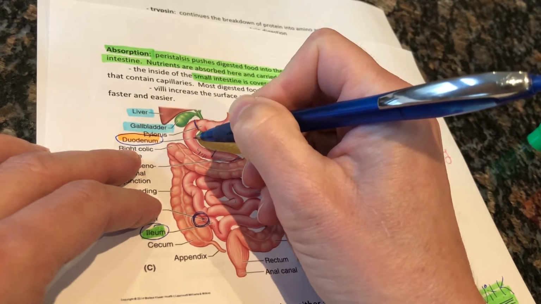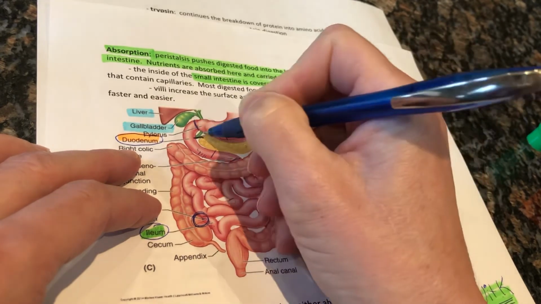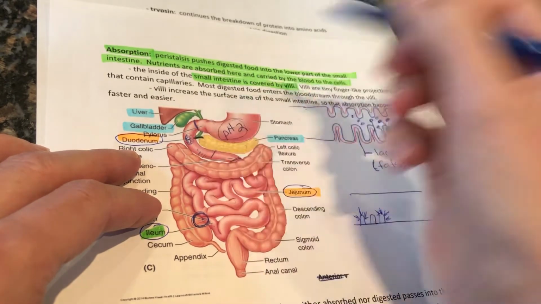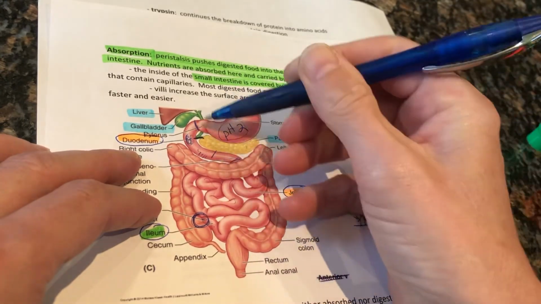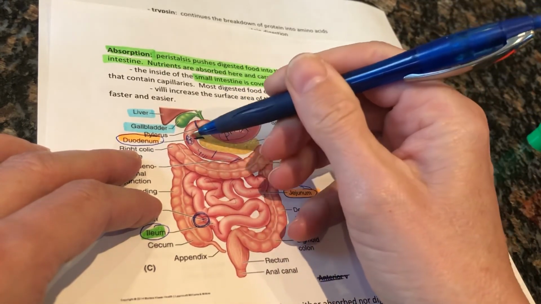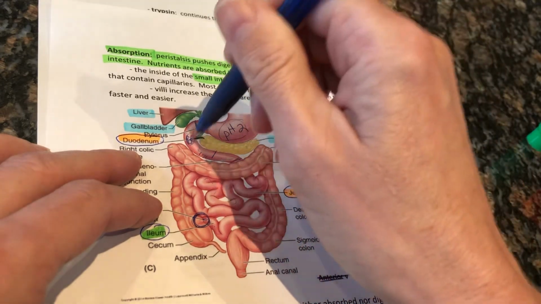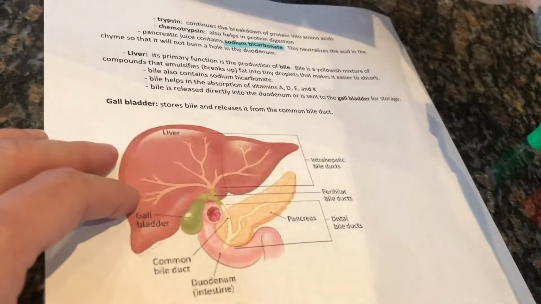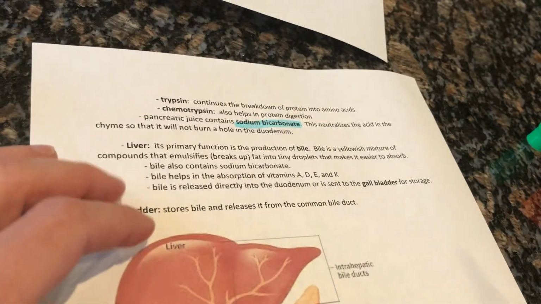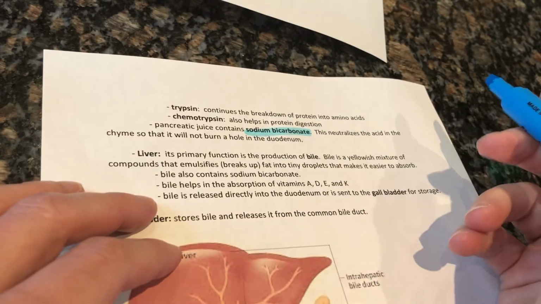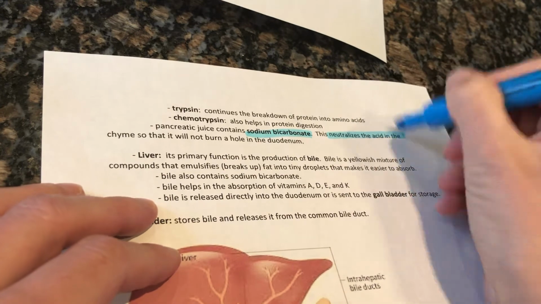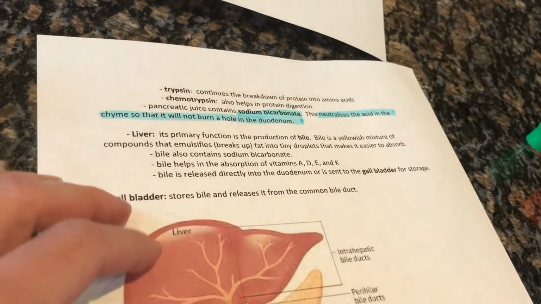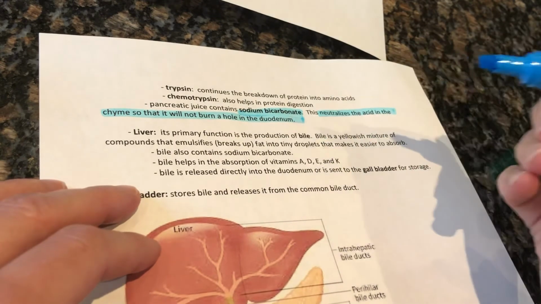So notice you've got that duct coming from the pancreas. The pancreas is inserting a foamy baking soda-like substance to neutralize the stomach acid because we no longer have mucus in this area. So bring that pH back up to around a 7 at that point. Okay, it's extremely important that that occurs. So that's the function of the sodium bicarbonate. It neutralizes the acid in the chyme so it will not burn a hole in the duodenum or the rest of the small intestine.